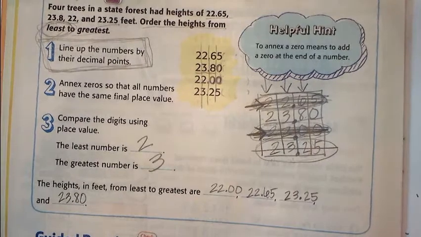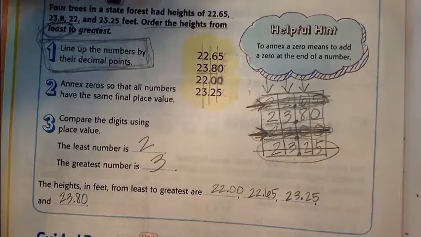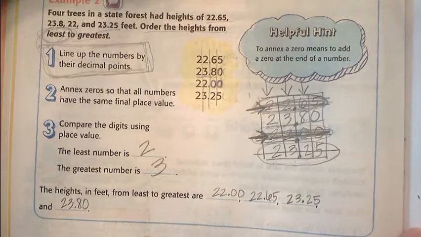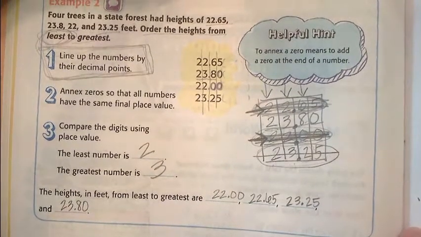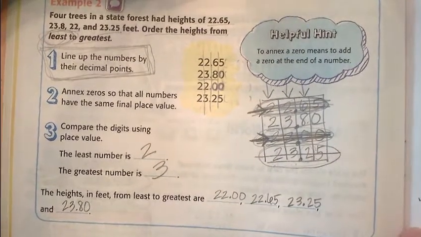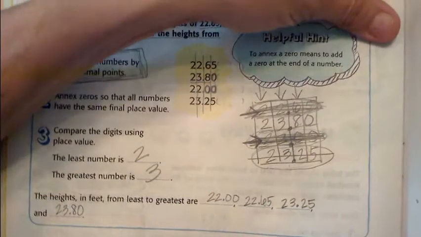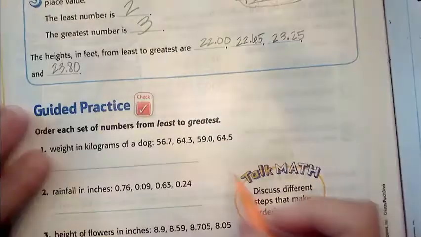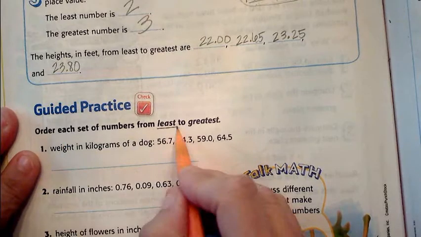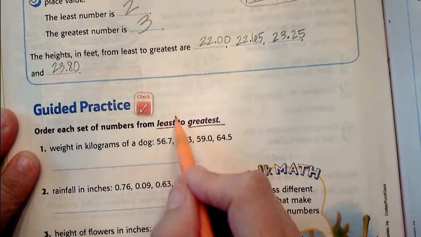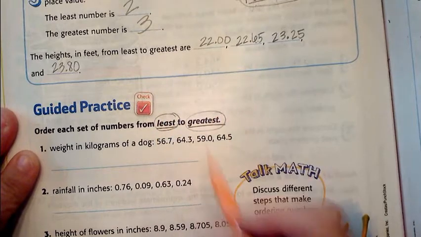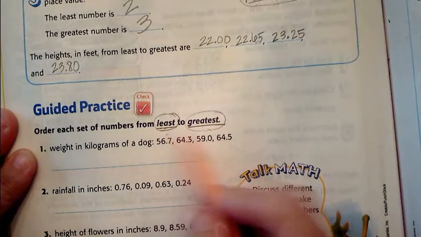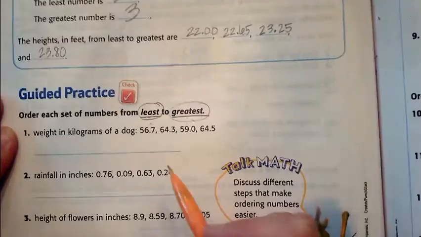This isn't especially hard, but it does require you to be really neat and to make sure you're checking the place value in order. So let's look at our guided practice. It says to order each set of numbers from least to greatest. We always want to reread the directions there because they'll try and trick you and change that back and forth from least to greatest and then greatest to least.